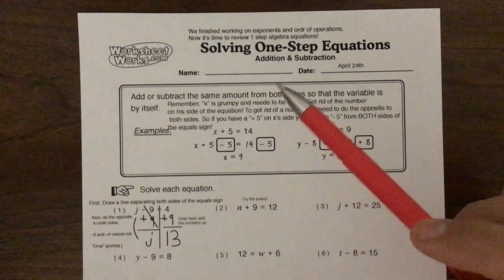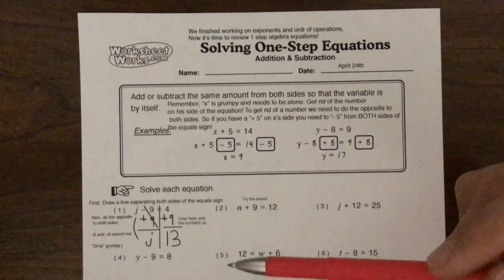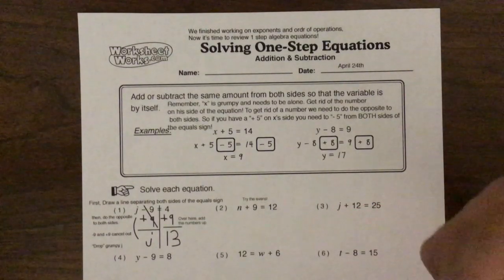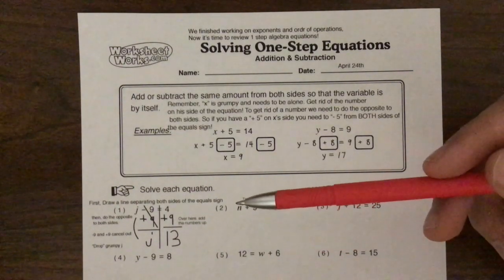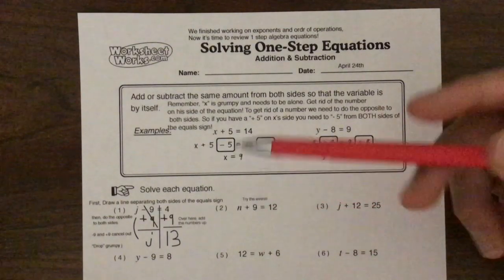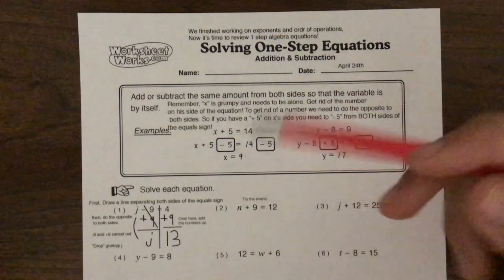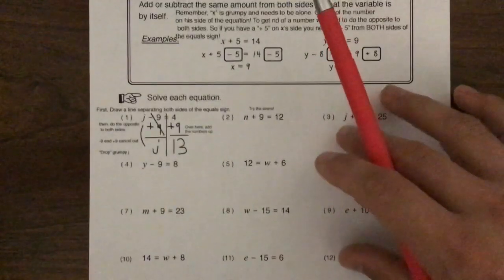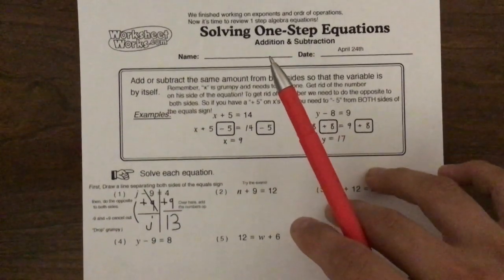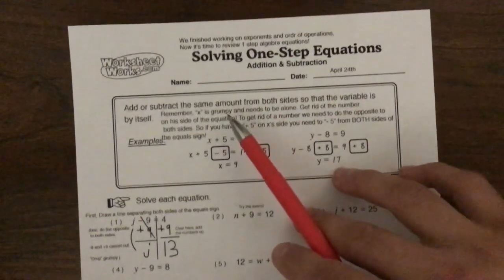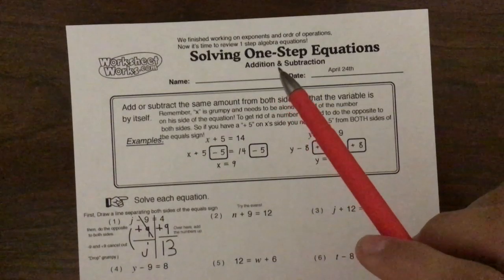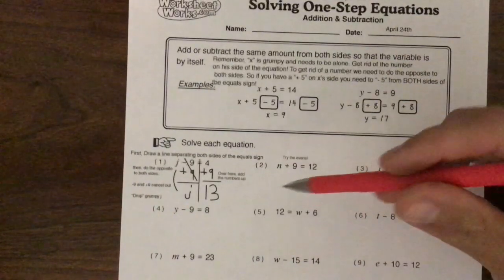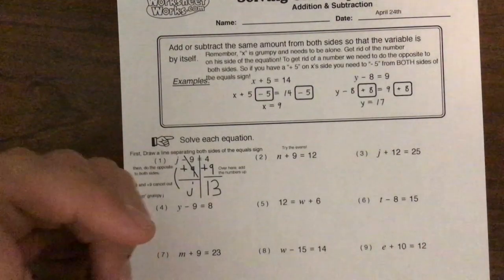Now, before we get into some of that stuff, we're going to work on one-step equations. Everyone should have an idea of how to do this because we've done it all year, but this is a review. If you got it really easy, that's awesome, but we are going to go over everything to make sure everybody knows this. We finished working on exponents and the order of operations. Now it's time to review one-step algebra equations, and we're going to go up from one-step to two-step to multi-step.